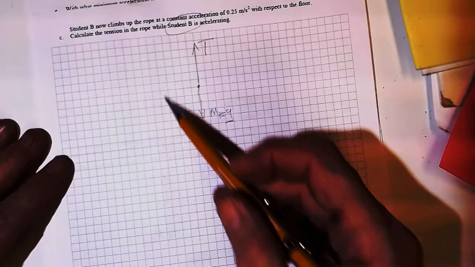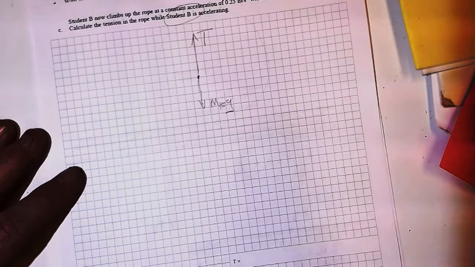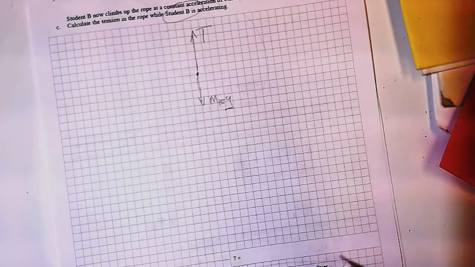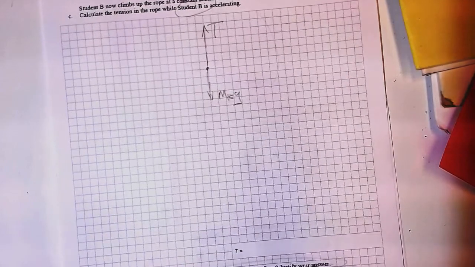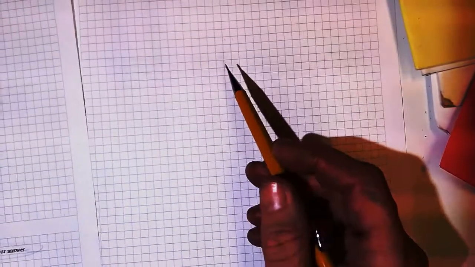So what you do is figure out what that tension is, because that's now going to be the tension on A during that period of time, and that tension is going to be a little higher. The question is, is it high enough to lift him off the ground? I don't think it's going to be. And then this last one, you're like, oh, what does the acceleration have to be? So then you work that same problem backwards.